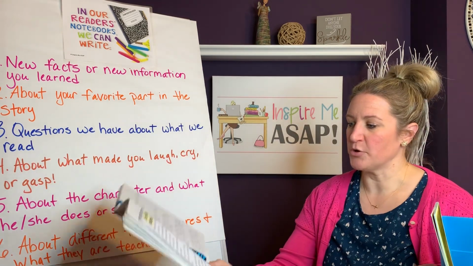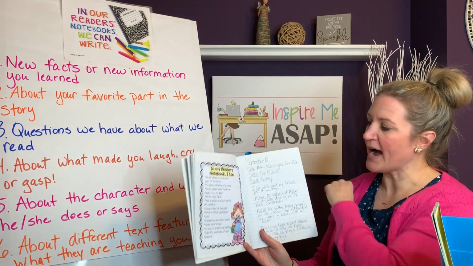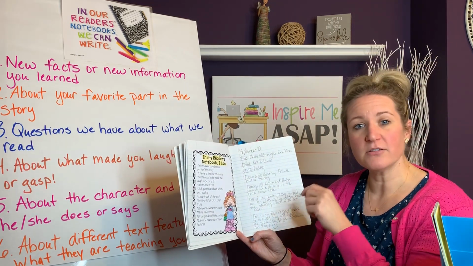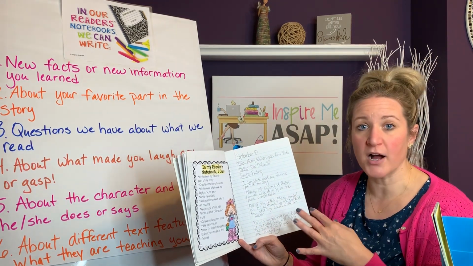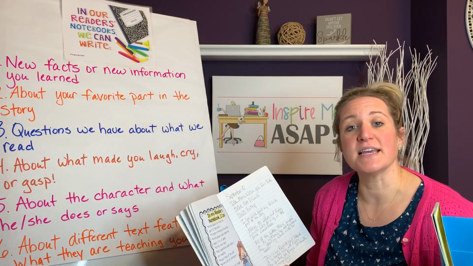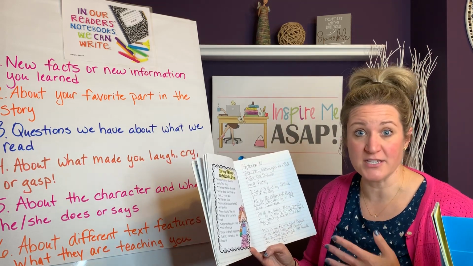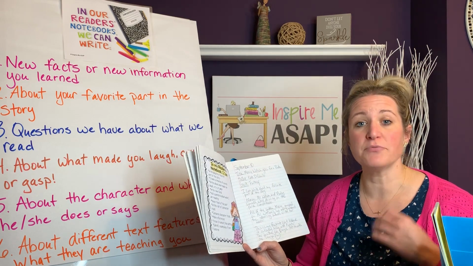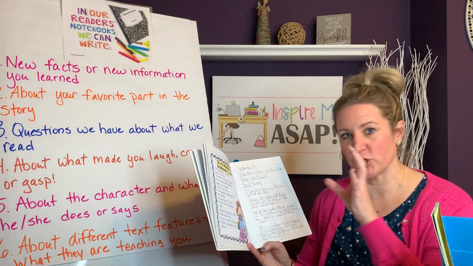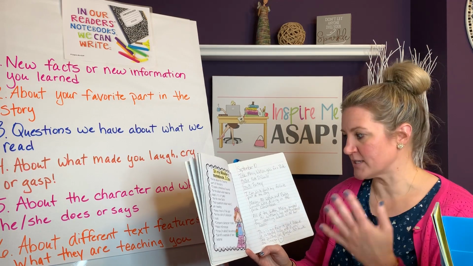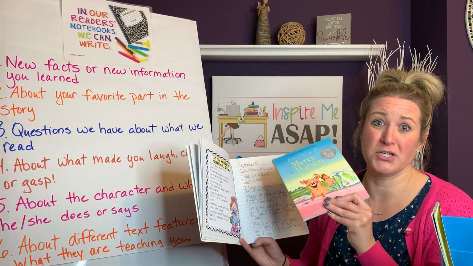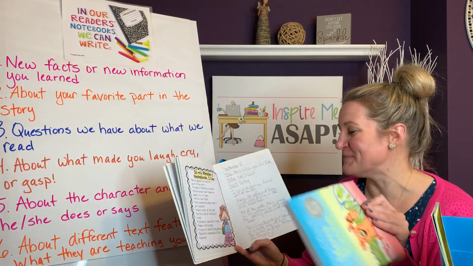In my reader's notebook, I would show my students how we always start by writing the date, the title, the author, the genre. I really like them to get to think about what the genre is for what they are reading. Even though my students are only in second grade, they really can go beyond just fiction and nonfiction. So for example, this would be a fantasy because pigs cannot really drive in a pink convertible.